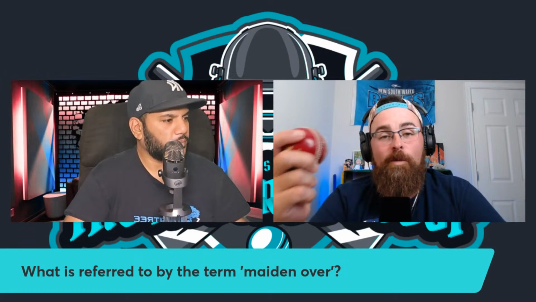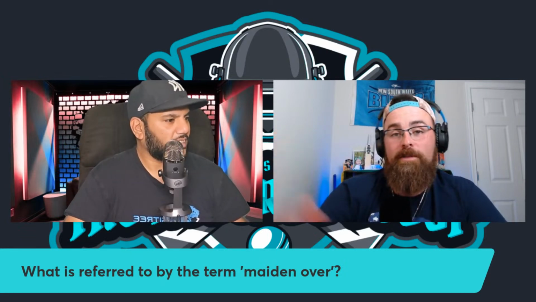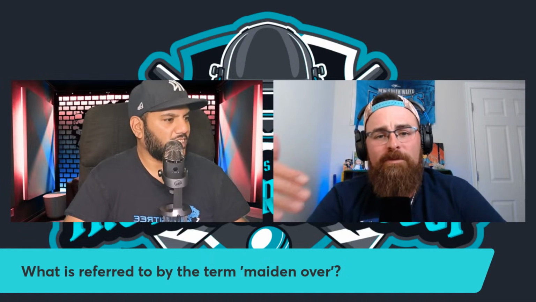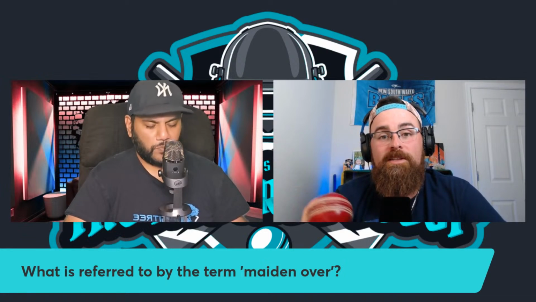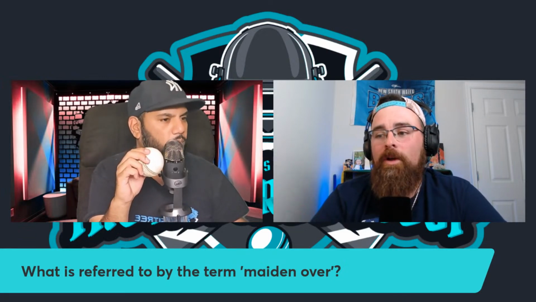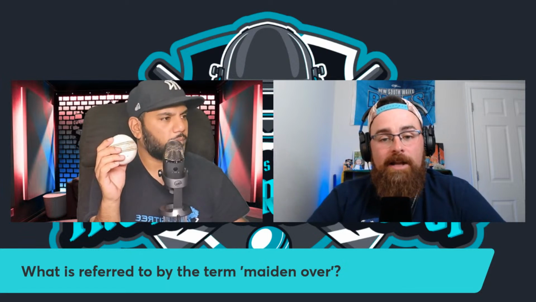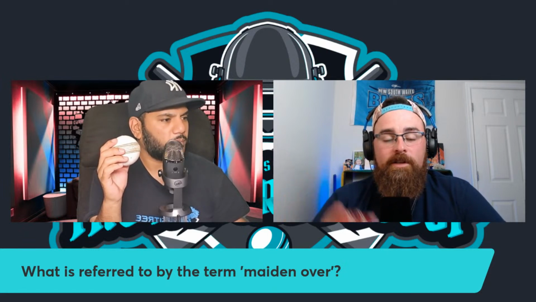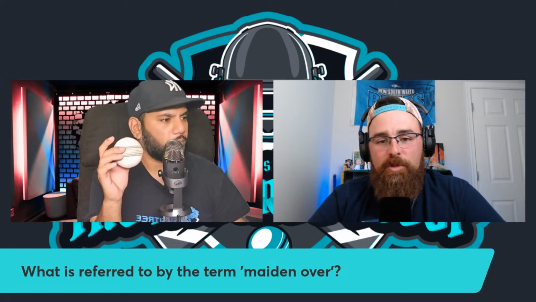And then when ODIs started becoming colorful and all of the T20s have different color uniforms, they changed to the white ball so that you can see the white against the red or the green or the yellow or the black of the uniform, and they would have the black sight screen. And for the Test match, they have the white sight screen. So that's the two ways.